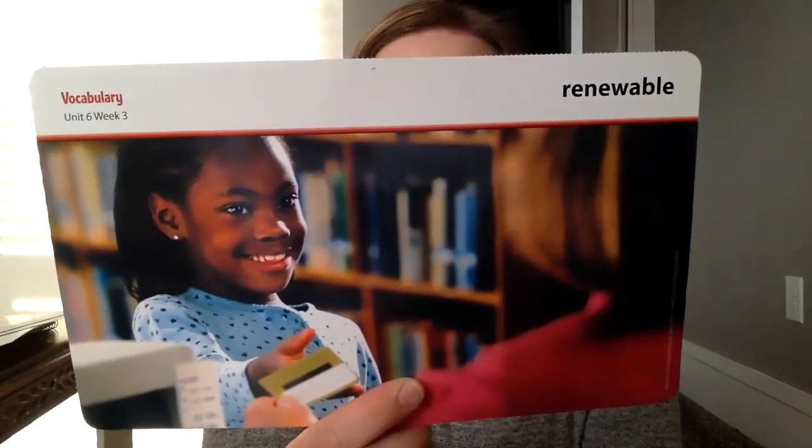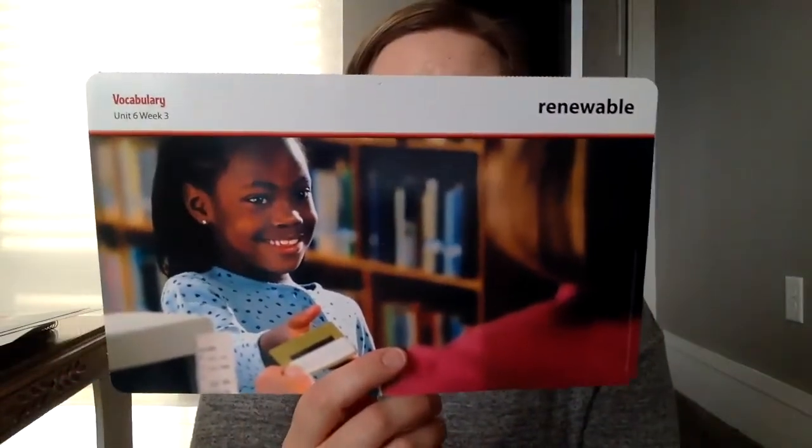What is something that is not renewable? Well, something that is not renewable is crayons. You can't renew your crayon after it's gone. When you draw it, you can't scratch it off the paper to put it back into a crayon form, right? There are some types of fossil fuels that are non-renewable, but some of them are renewable.